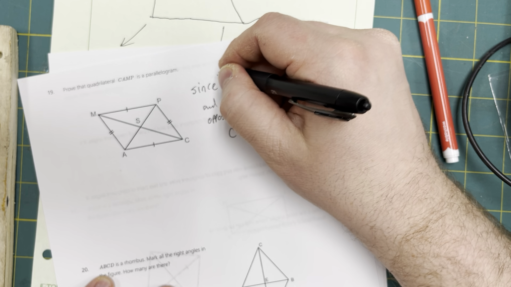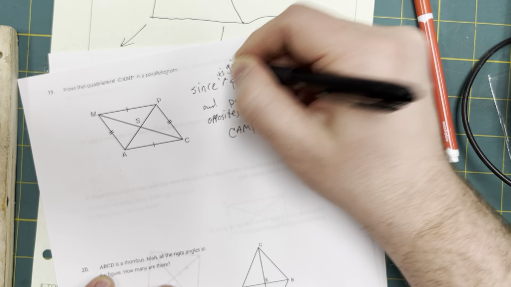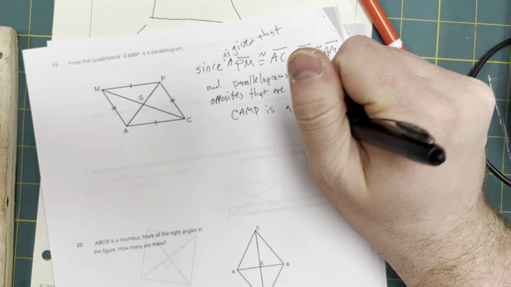Since it's given that, maybe I'd insert that. Since it's given that this, and parallelograms' opposite sides are congruent, CAMP is a parallelogram.